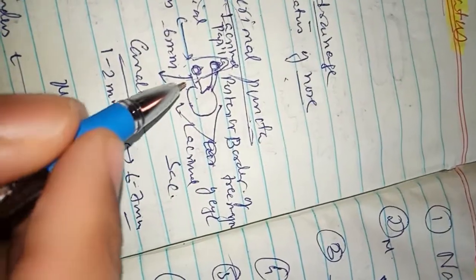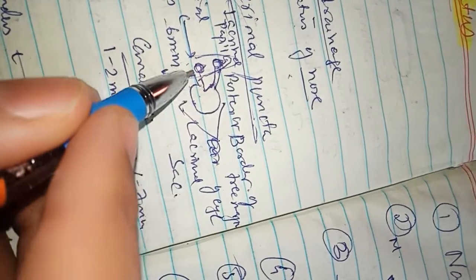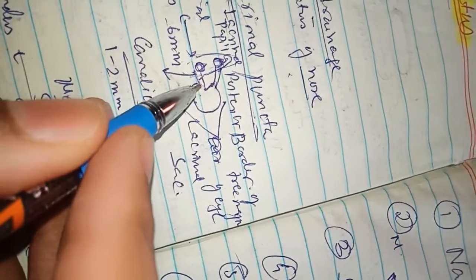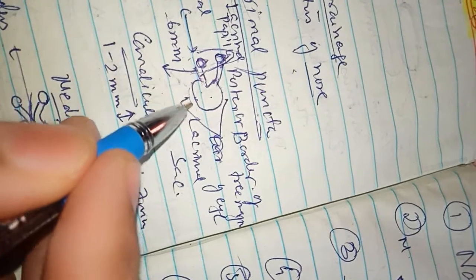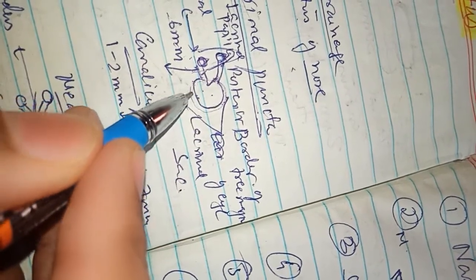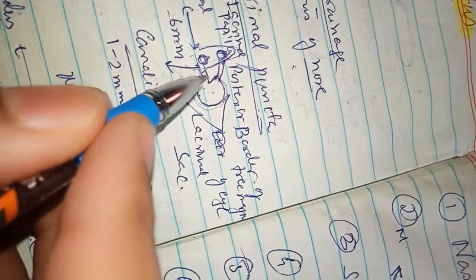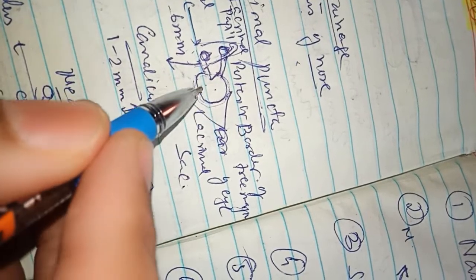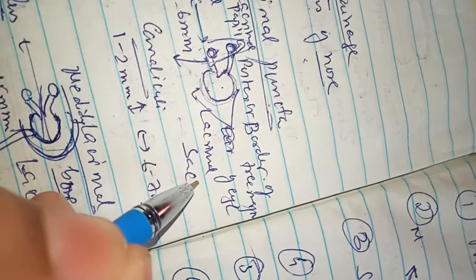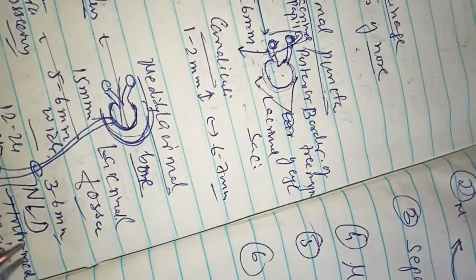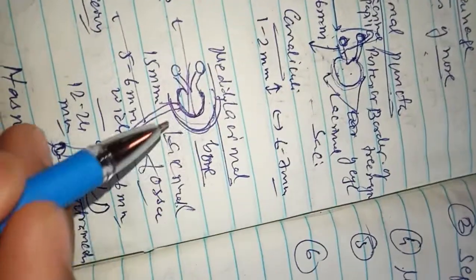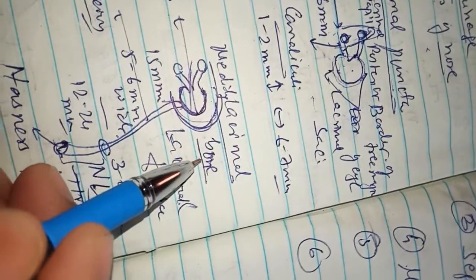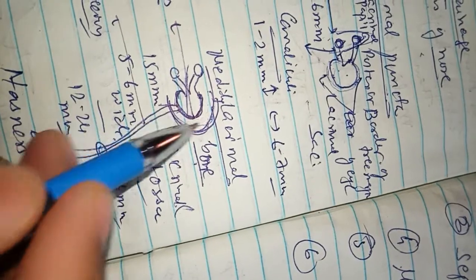It has two canaliculi. The canaliculi open at the posterior border of the free margin of the eyelid and join the lacrimal sac. The lacrimal sac is present medially in the lacrimal bone, in a fossa which is known as the lacrimal fossa.